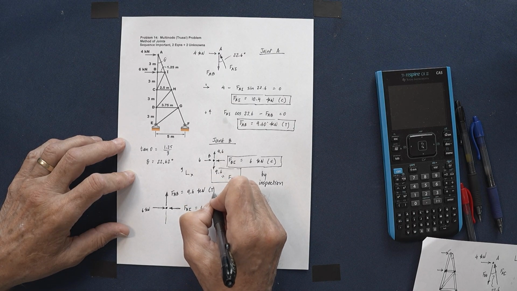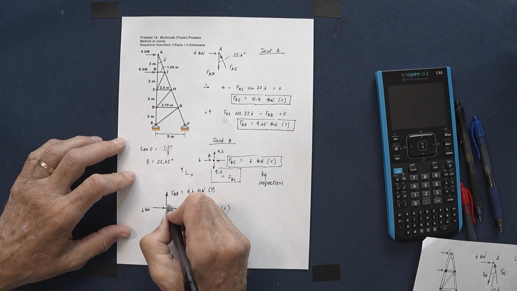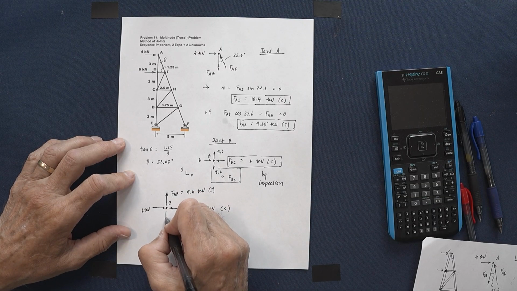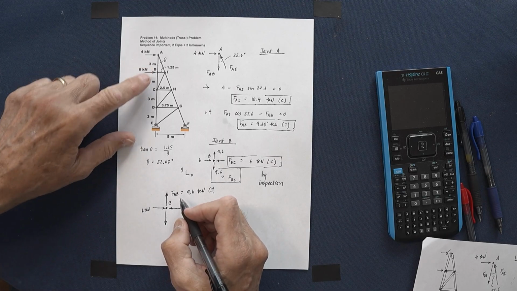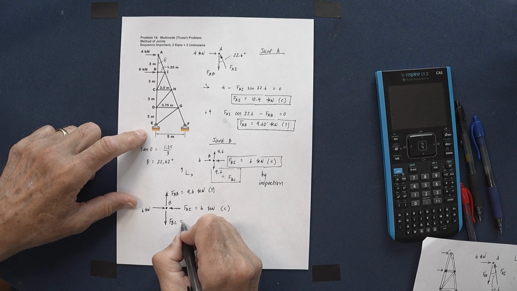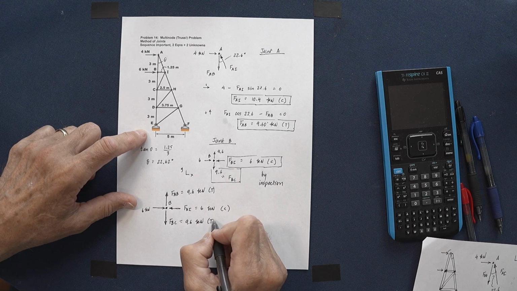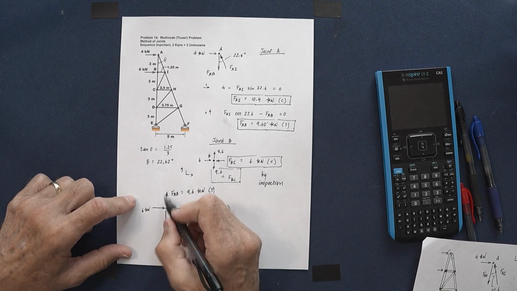And of course, he's in tension, he's pulling up. And so for B to be in equilibrium, then you know that FBC has to be 9.6 kilonewtons, also in tension, to keep him in equilibrium.